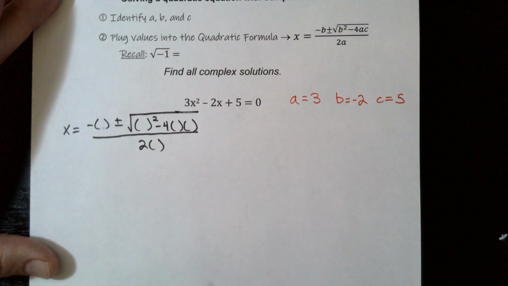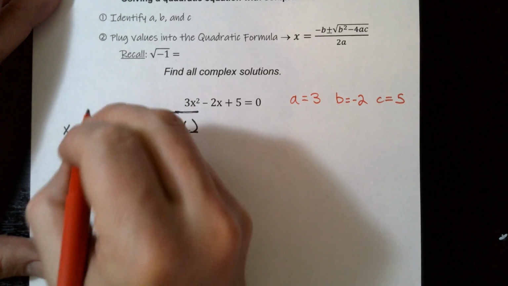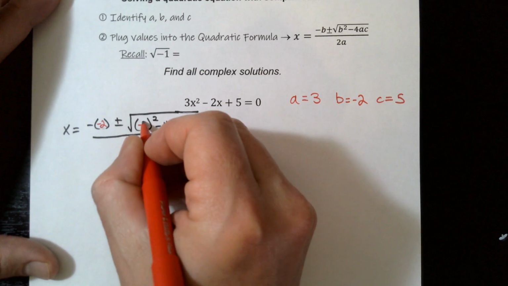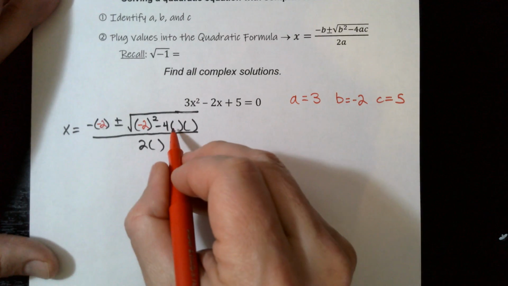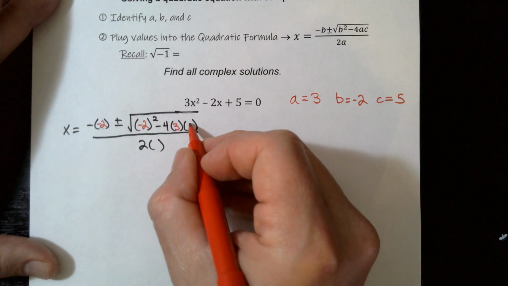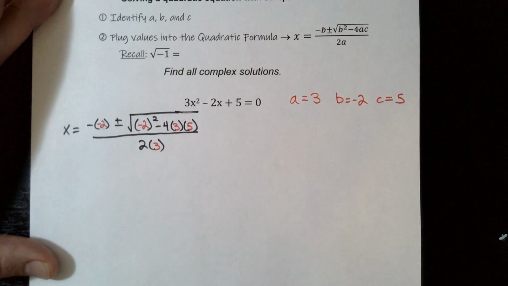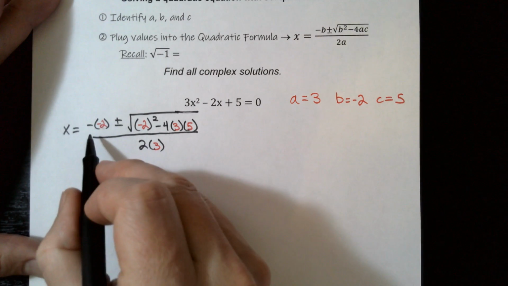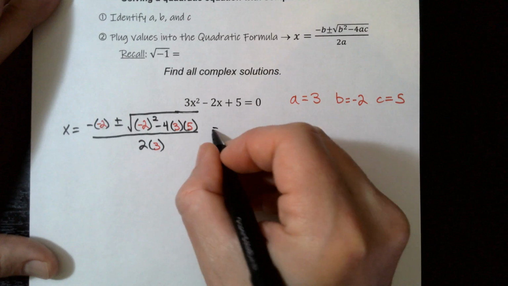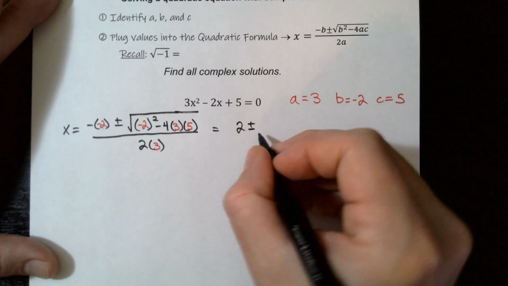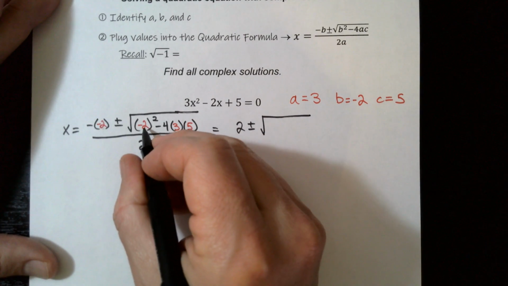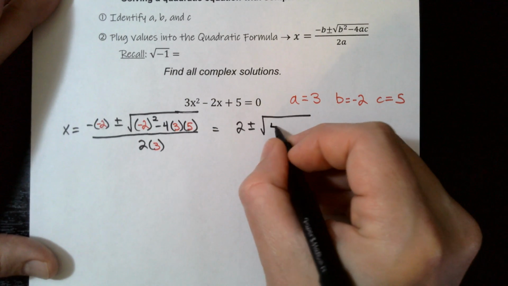Okay, let's fill it in. So the first two things are B, so negative 2 here and a negative 2 here. And then A and C, so 3 and a 5. And on bottom we have 2A, so there's a 3. All right, let's simplify this. The negative and the negative on the 2 become a positive 2, plus or minus the square root. Negative 2 squared is a positive 4.